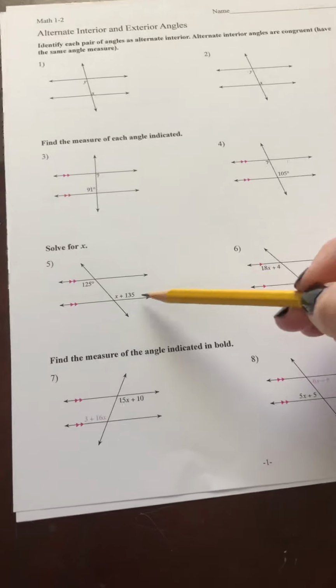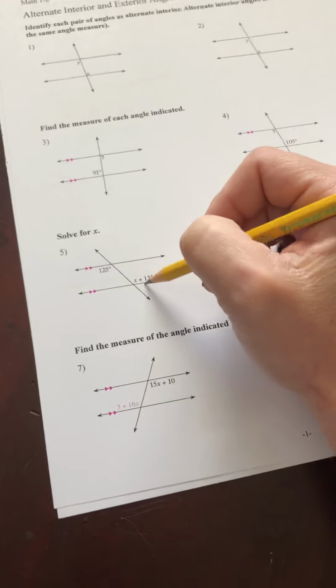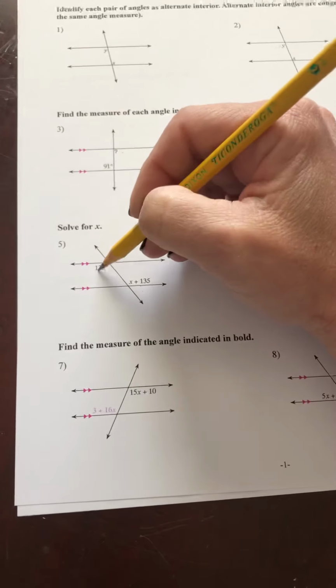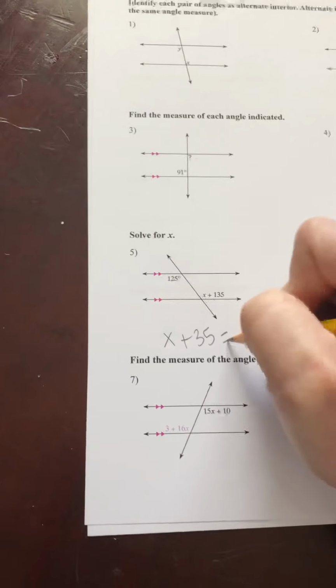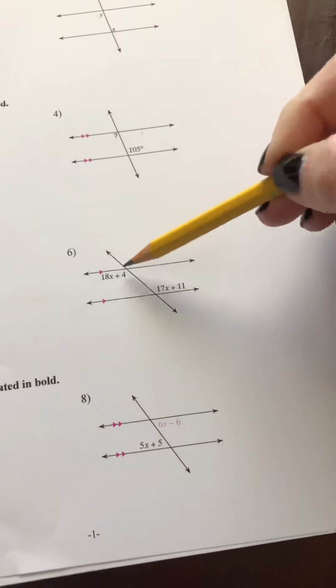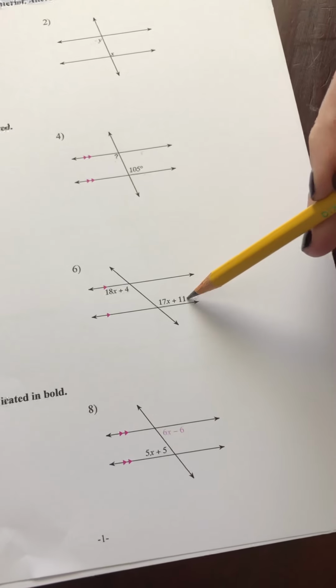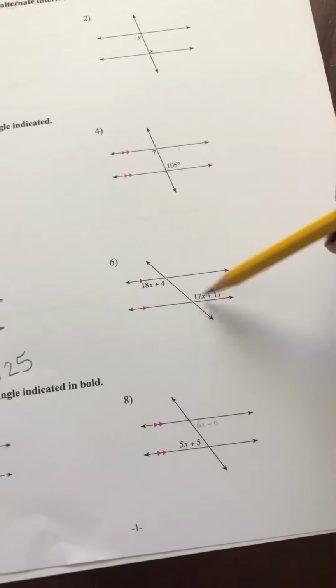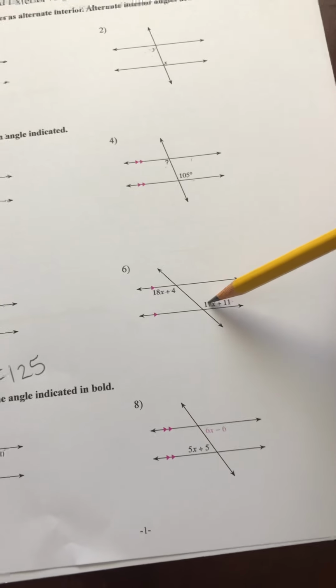5, you're actually solving for x. And you know these are going to equal each other. They're congruent. Since they're alternate interior, this is going to equal this. So your x plus 35 is going to equal 125. And then you're just going to solve for x. Okay, same thing with number 6. This 18x plus 4 is going to equal 17x plus 11. They have the same angle measure, so I know this one is going to equal this one since they're alternate interior.